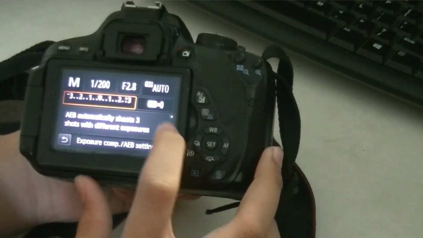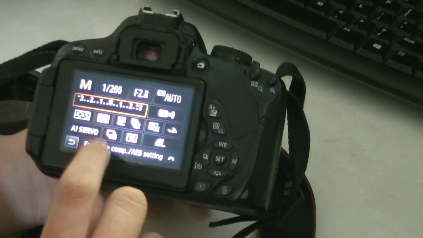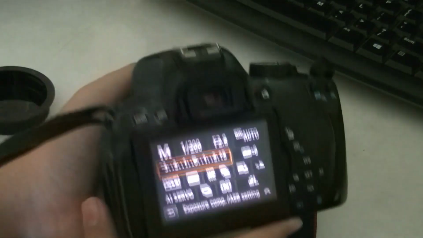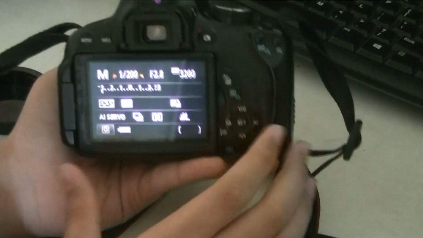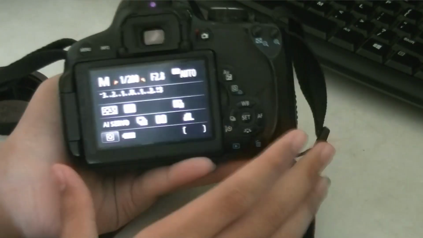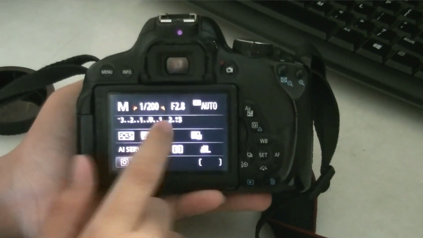So there you go. This determines how bright or dark your final image will be, because this is a DSLR, so what you see is not what you get, so you need this as a light meter. So if it's too dark, oh sorry, I take a shot.